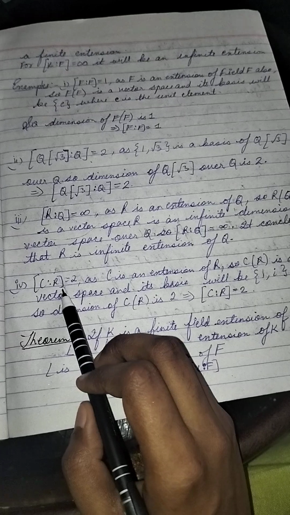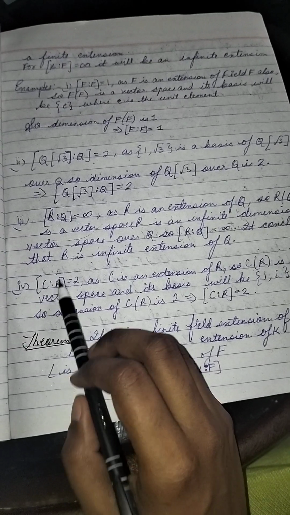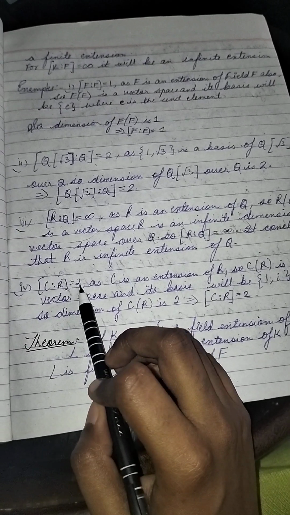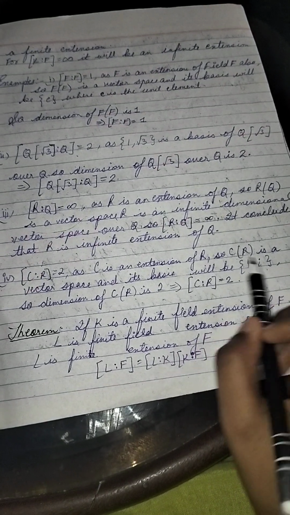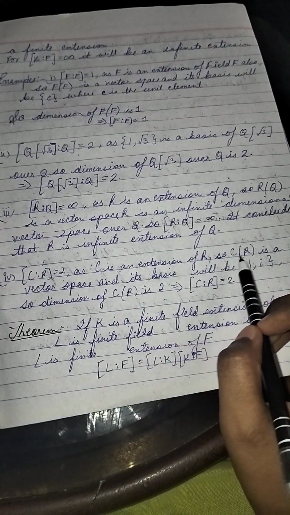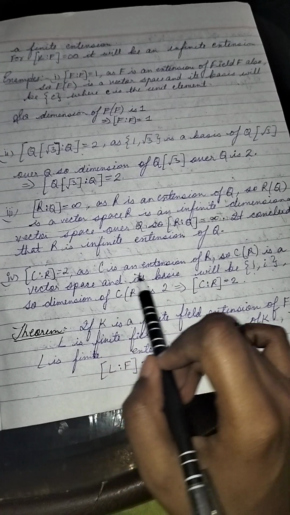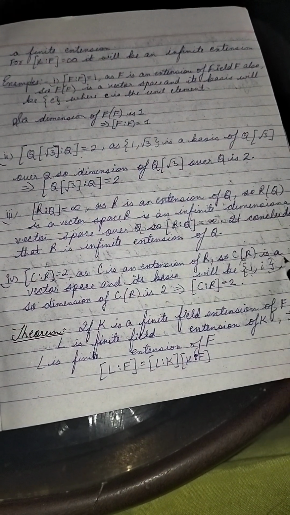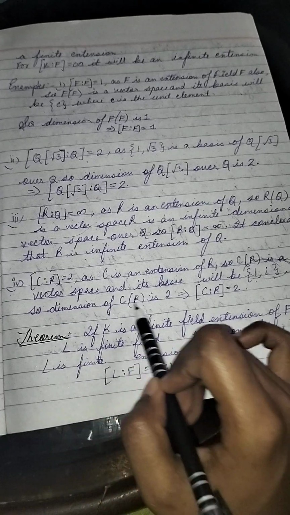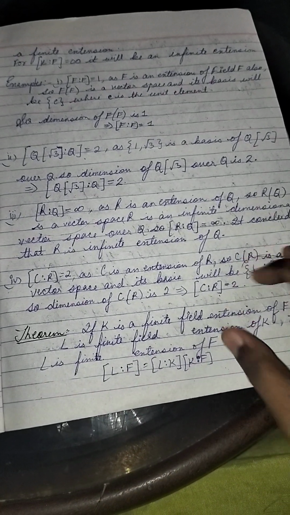Fourth example, [C:R]. The complex numbers are an extension of the real numbers, and the degree equals 2, because its basis will be 1, i. As C is an extension of R, C over R is a vector space and its basis will be 1, i. It contains 2 elements. So its dimension or degree is 2.